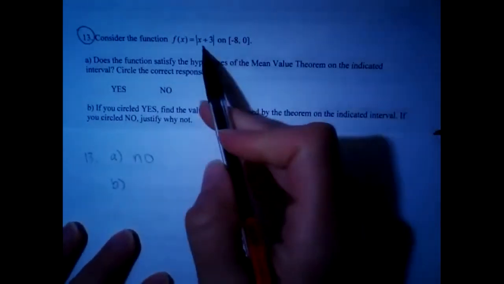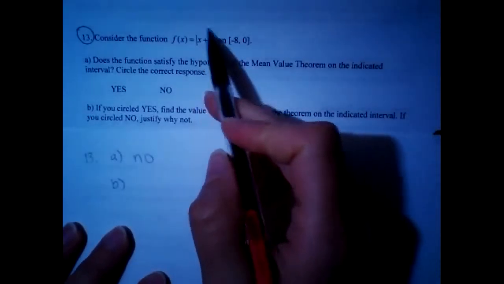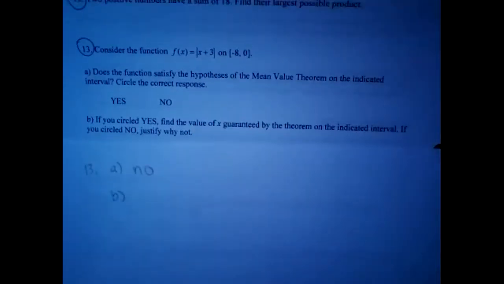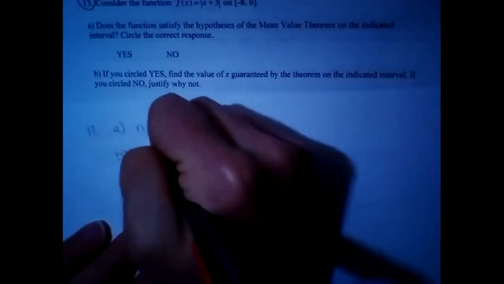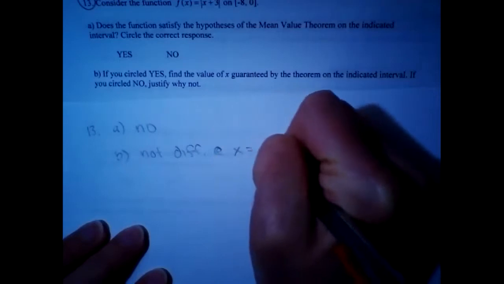So why is this not okay? Why can't I do mean value theorem? Like, what's the problem with the absolute value graph? Good, yes, perfect, sharp point. So we're gonna say not differentiable, and you can abbreviate, at x equals -3.